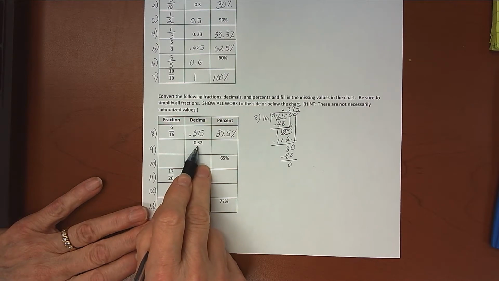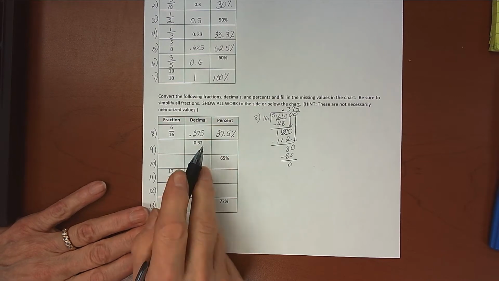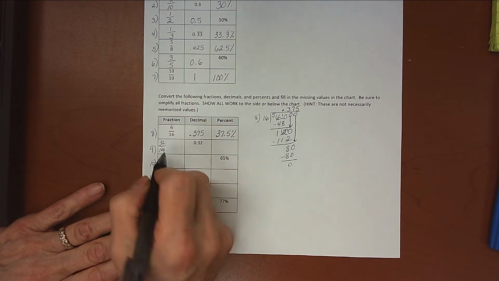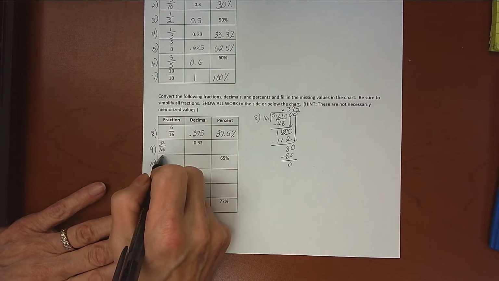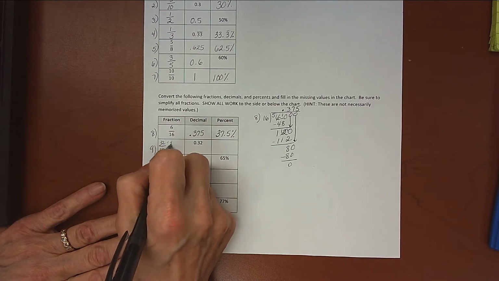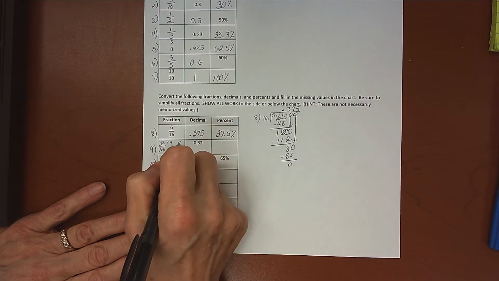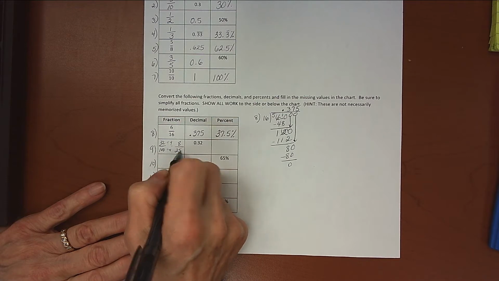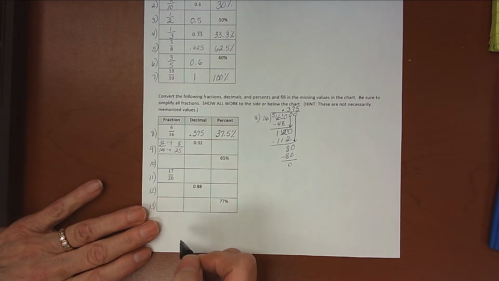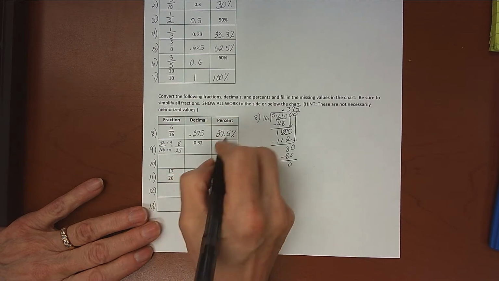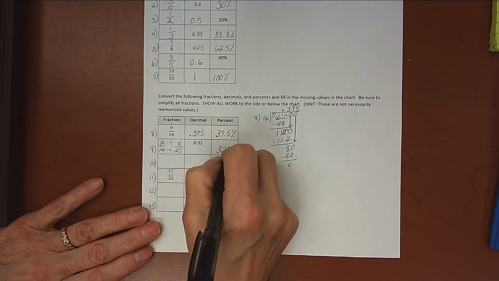All right, now we're down here, 32 hundredths. So to change this to a fraction, we say it, we read it, 32 hundredths, we write it, 32 hundredths, and then we reduce it. Both of these can be divided by 4. And so in lowest terms, this would be 8/25. That's the answer I'm looking for. And then, of course, to change it to a percent, move my decimal point 2 places to the right, and that's 32%.